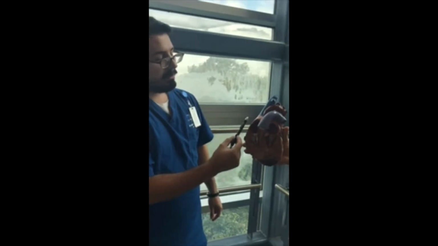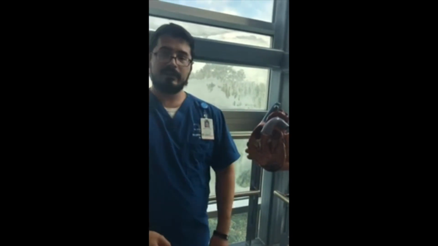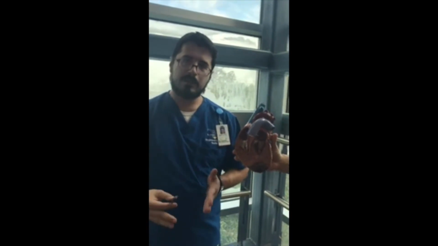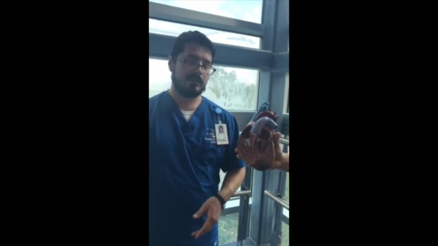This is the electrical pathway that happens in one single heartbeat. And our body produces a heartbeat at a normal rhythm of 60 to 100 beats per minute.